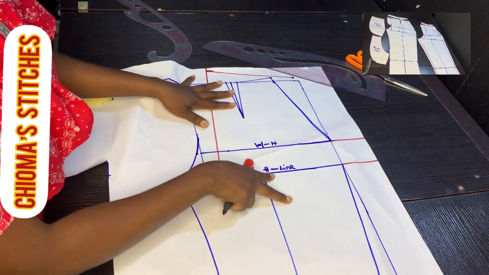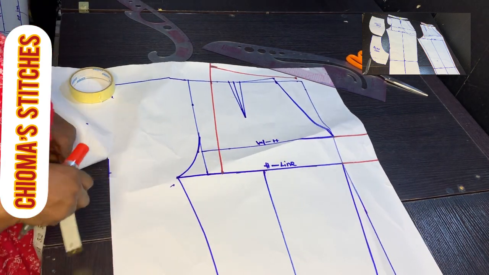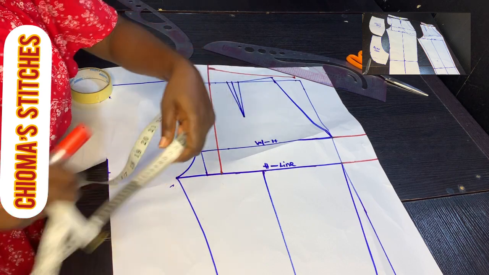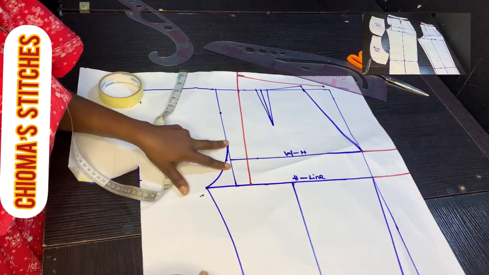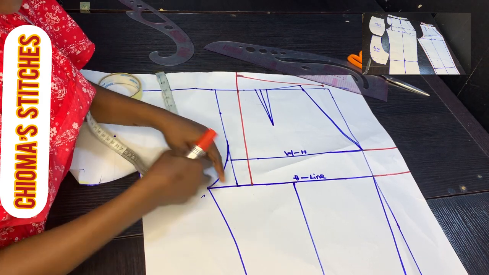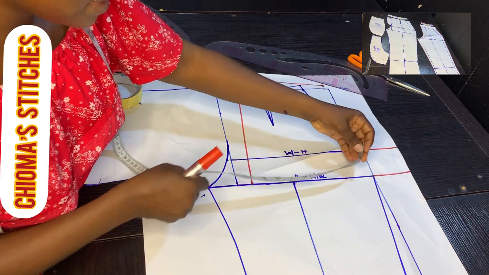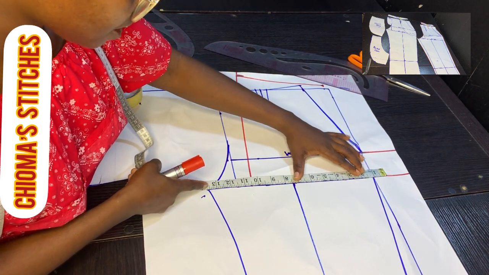All right, so now that we've marked this, to connect this place to the hip line, what you have to measure out is your hip. Now note that from here we have created a new line for the back piece. So from here I'm going to measure my 10.5, which is my hip measurement, my hip divided by 4.